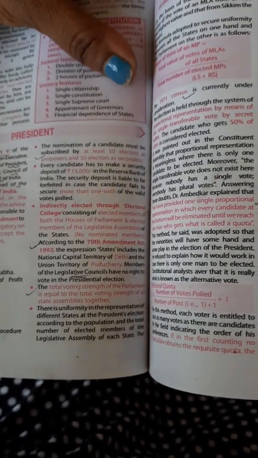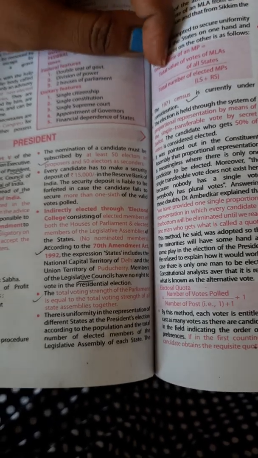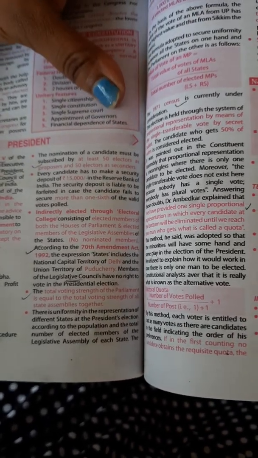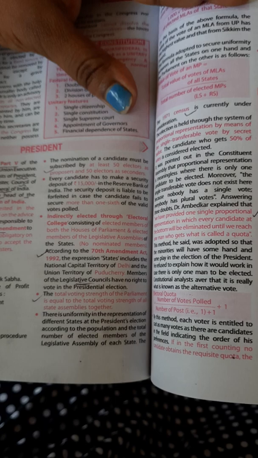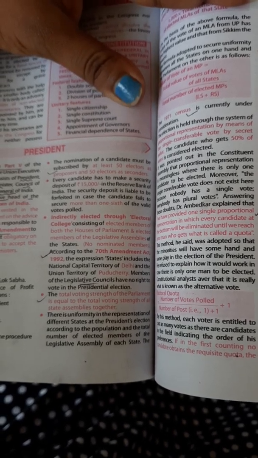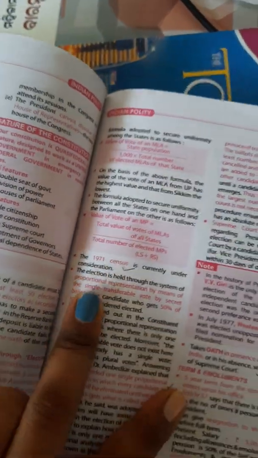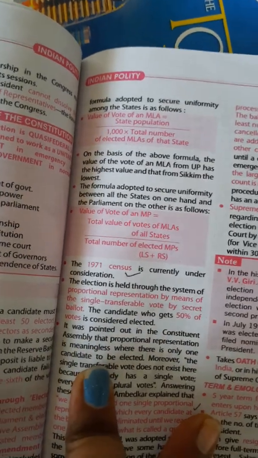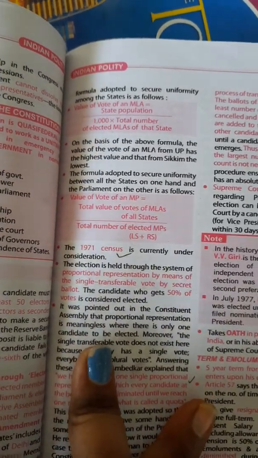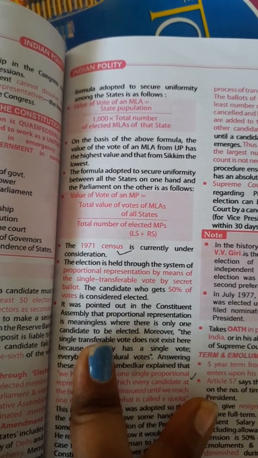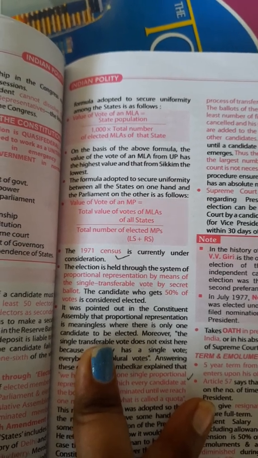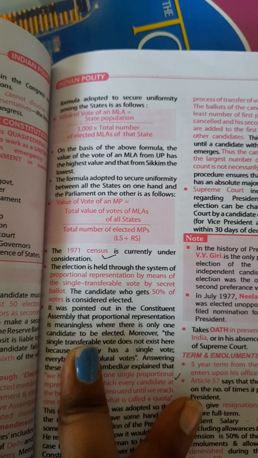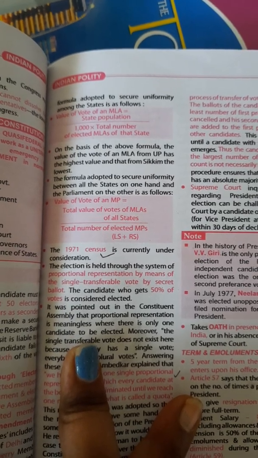The total voting strength of the Parliament is equal to the total voting strength of all state assemblies together. There is uniformity in the representation of different states at the President's election according to the population and the total number of elected members of the legislative assembly of each state. The formula adopted to secure uniformity among the states is as follows. Value of vote of an MLA is equal to state population divided by 1000 times the total number of elected MLAs of that state. On the basis of this formula, the value of the vote of an MLA from UP is the highest and that from Sikkim is the lowest.